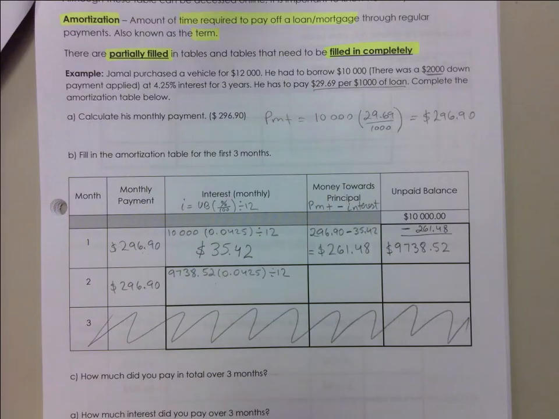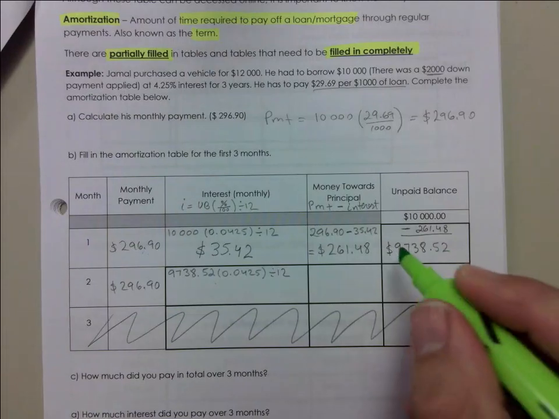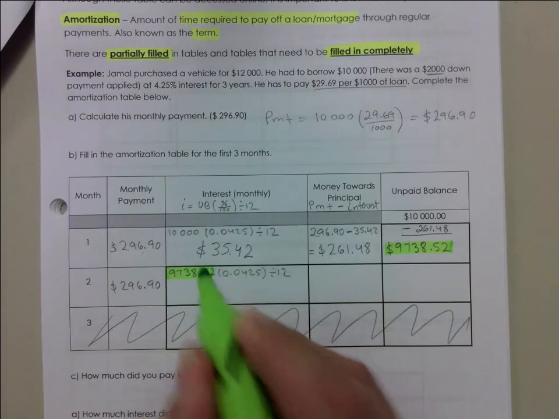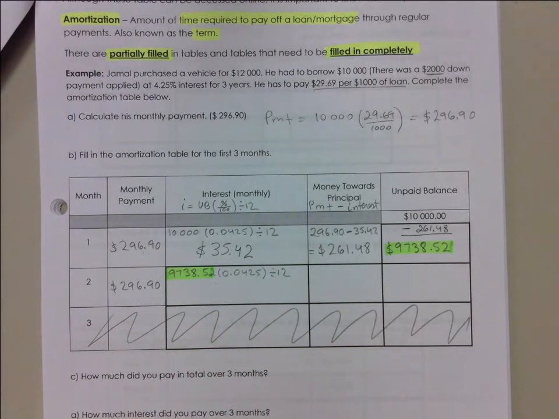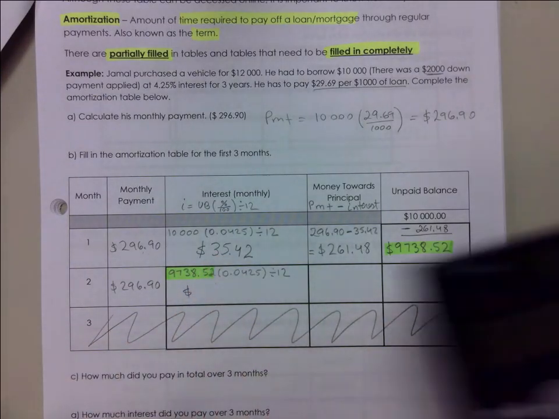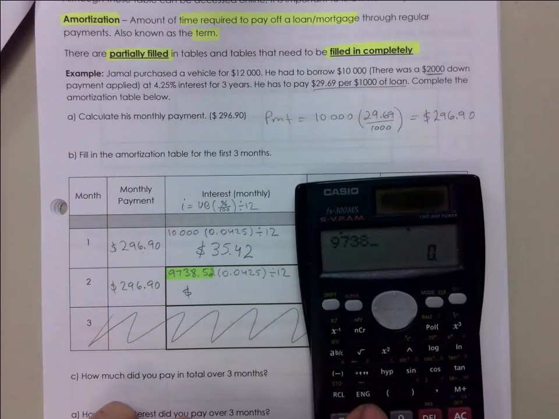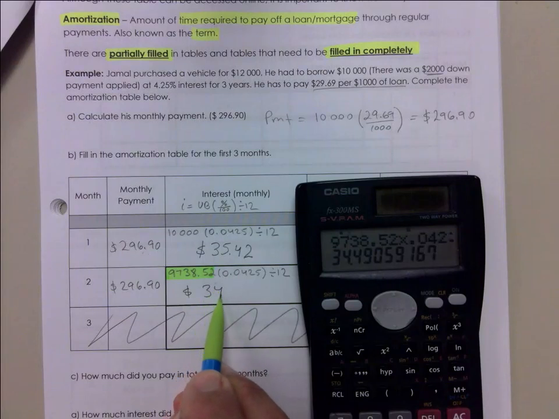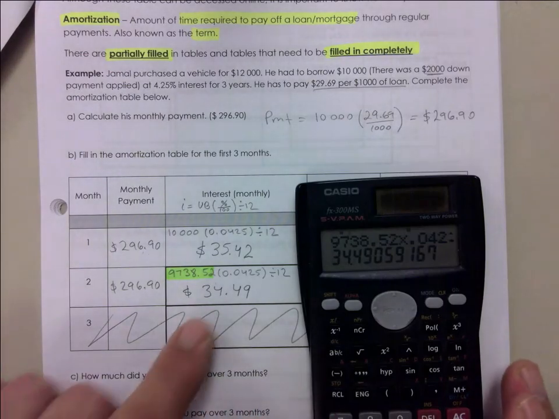This number came over here, so it's a new unpaid balance. It's not going to be much less, but it is going to be less. So 9,738.52 times 0.0425 divided by 12 is $34.49. That's what you should be observing, that it's dropping a little bit.